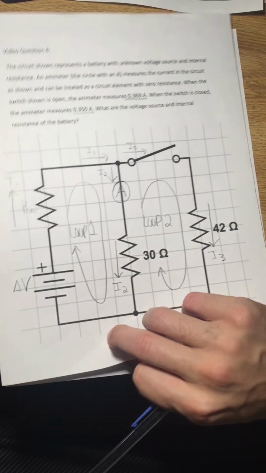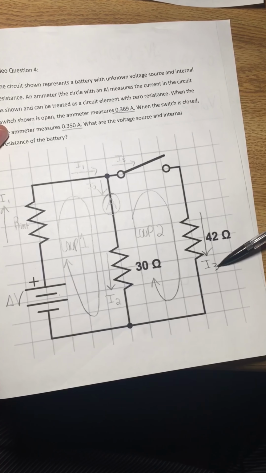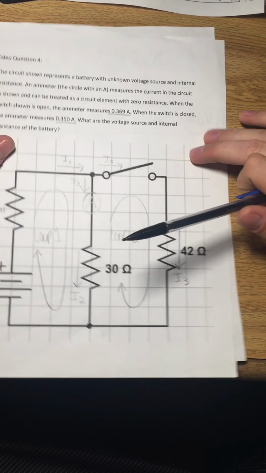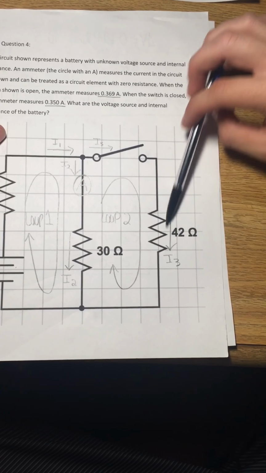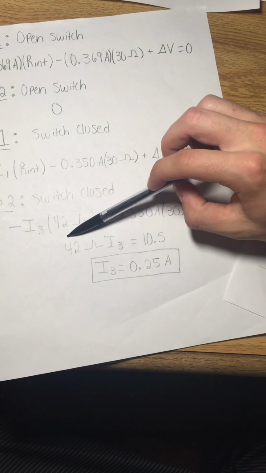We do not know what I3 is; it states nowhere. It's going in the same direction as the resistor, so it's negative I3 multiplied by the 42 ohms. Then we know what I2 is, and it's positive in this situation because I2 is going down but our loop is going up.